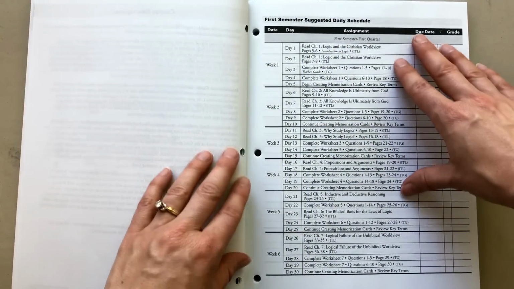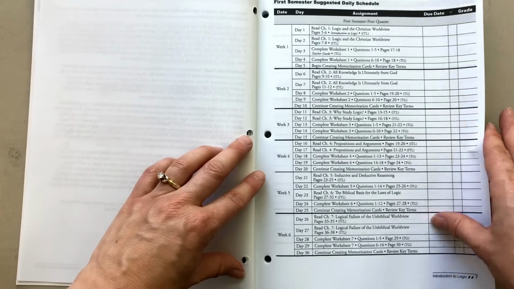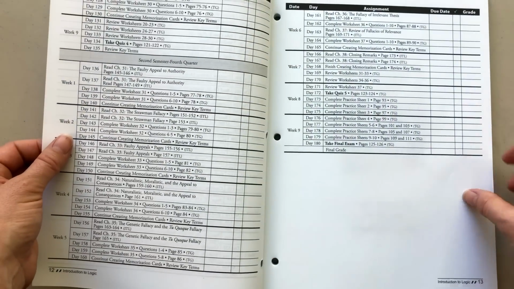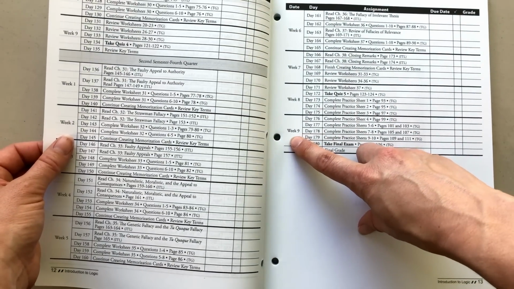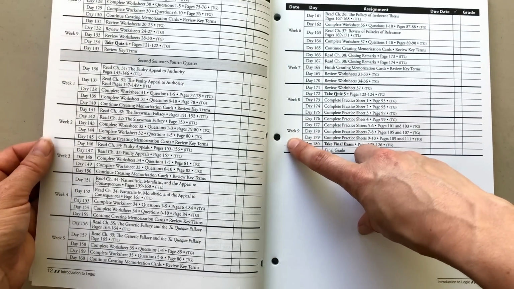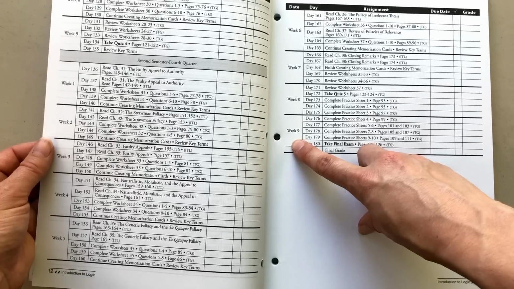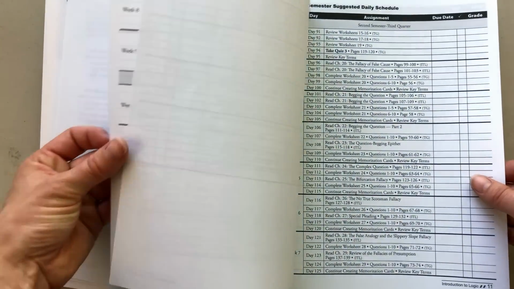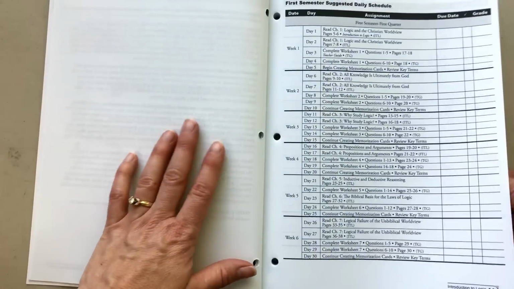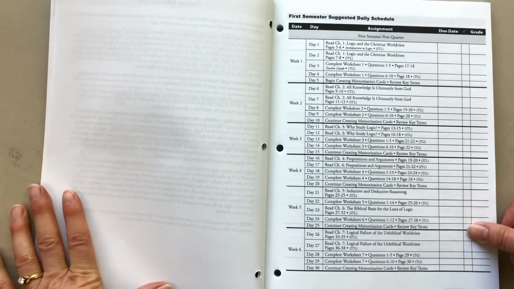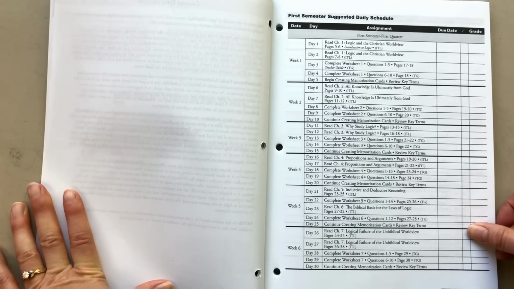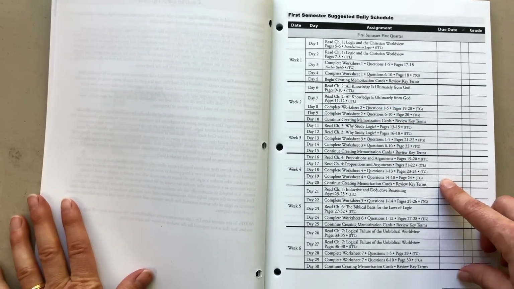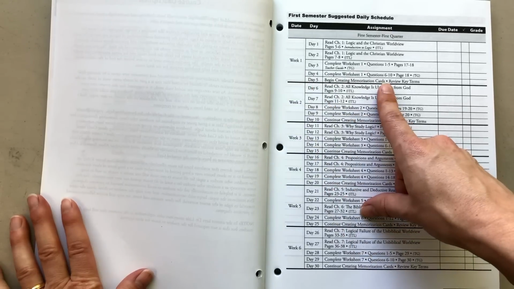So there is a daily schedule for, as you can see, a 180-day course. This is not 9 weeks, this is week 9 of the 4th quarter. It's divided into quarters, but it is a 180-day course. And as you can see, it is just broken up so nicely. I love how Masterbooks does their schedules. It just makes it so easy for us as homeschool moms and for our students to work independently.